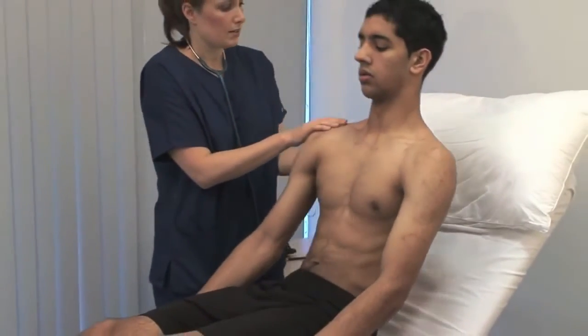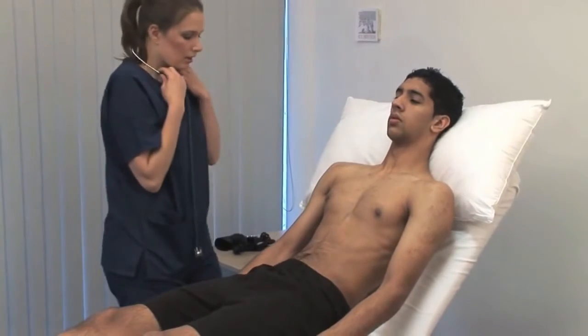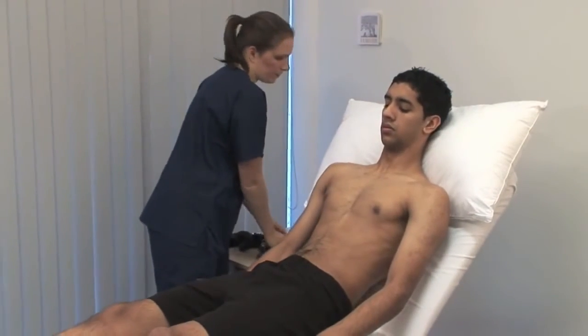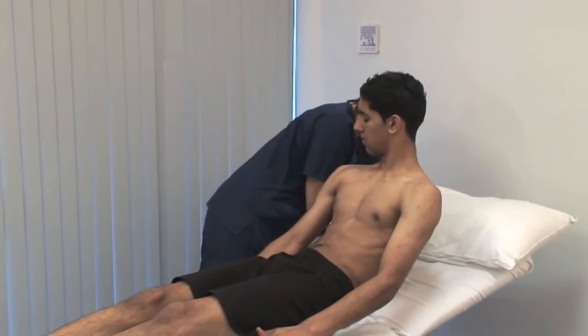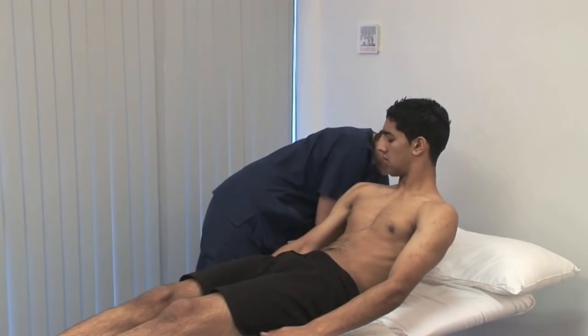Please lie yourself flat. Now examine the peripheral vascular system in the abdomen and legs. I'm just going to put you flat. Inspect the abdomen for visible pulsation or surgical scars.